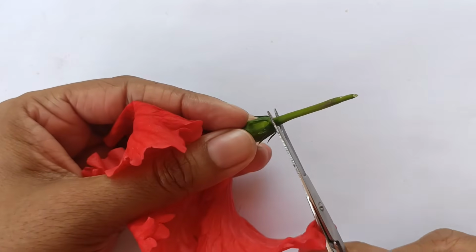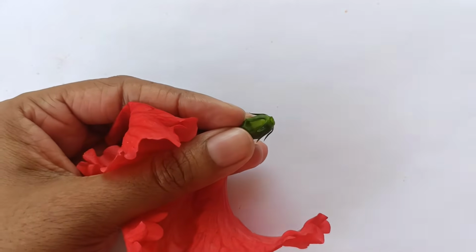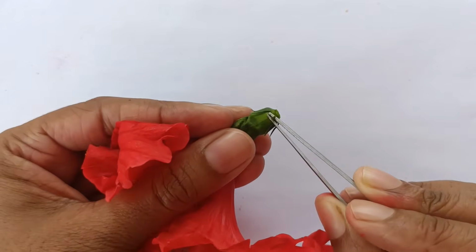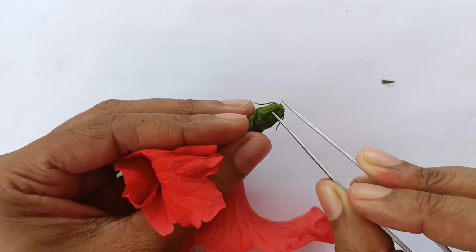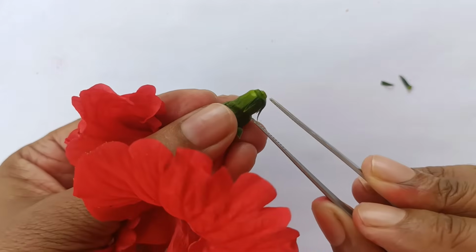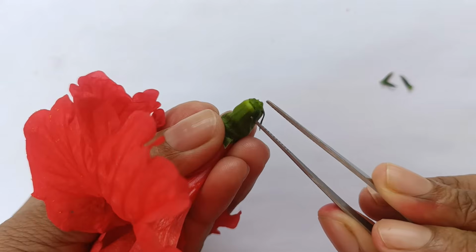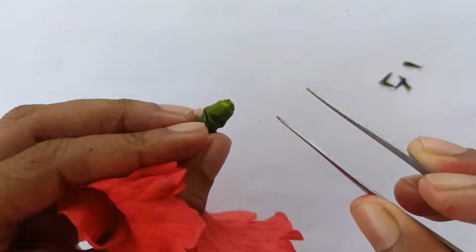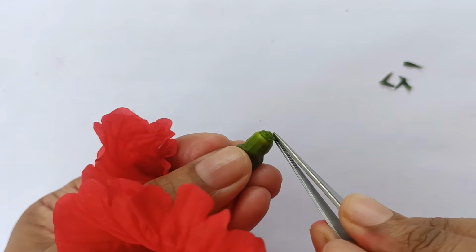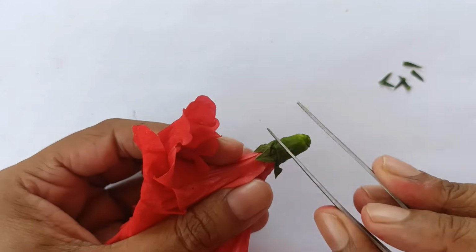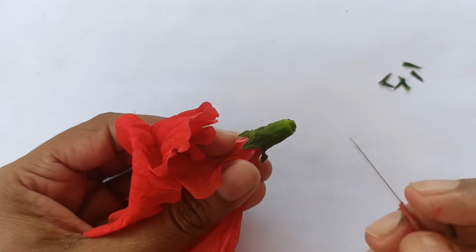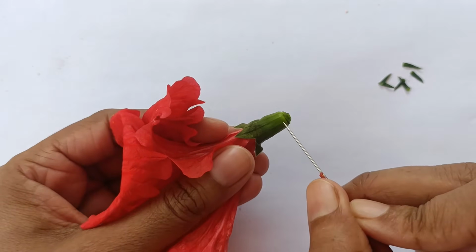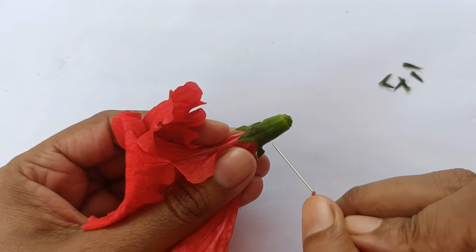First we will cut pedicel. Then we will remove epicalyx. Then we will remove calyx. For removal of calyx, you make a very superficial incision between 2 sepals.